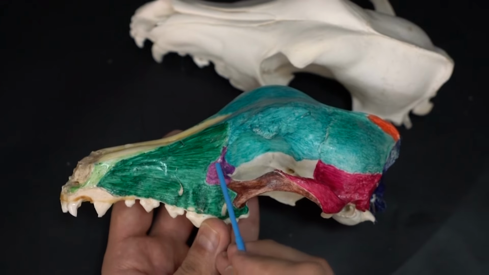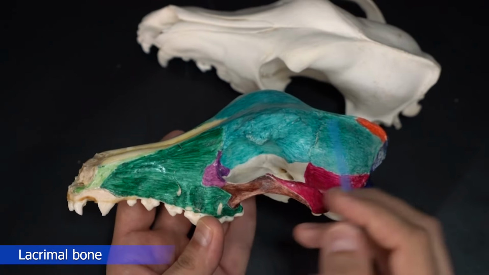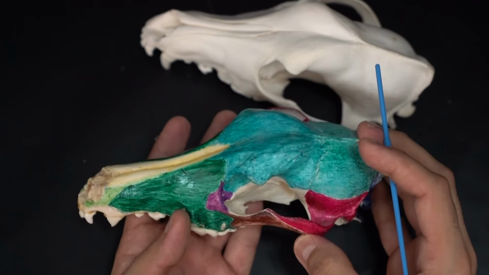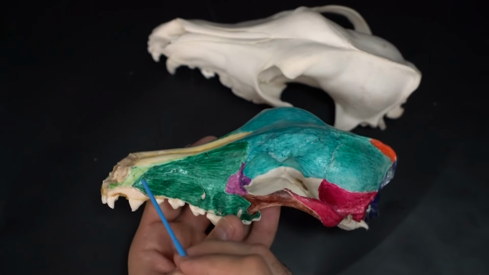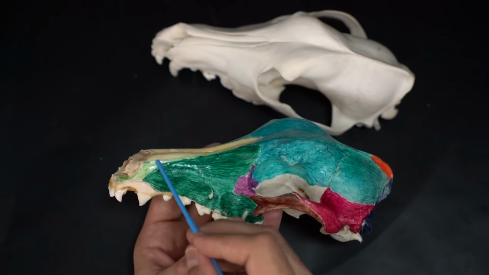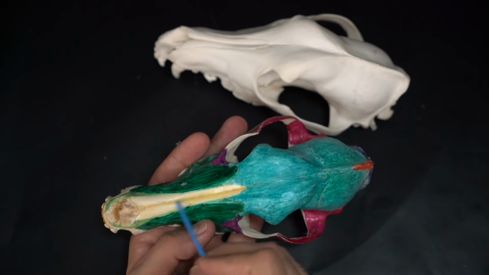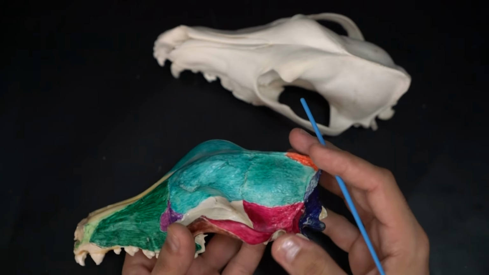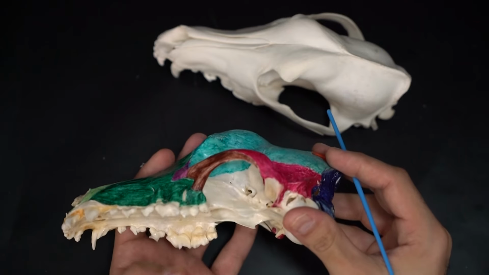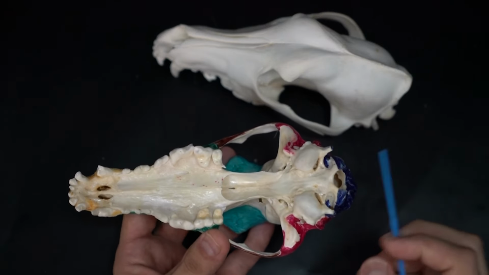Here in this area we have the lacrimal bone, and the maxilla is highlighted in green here. The light green is the incisive bone in this case, and we have here the nasal bone again.